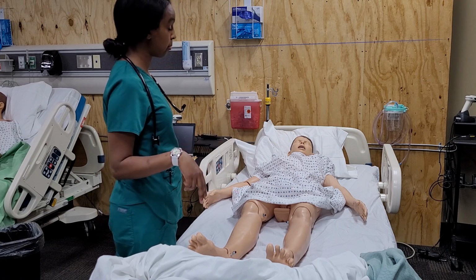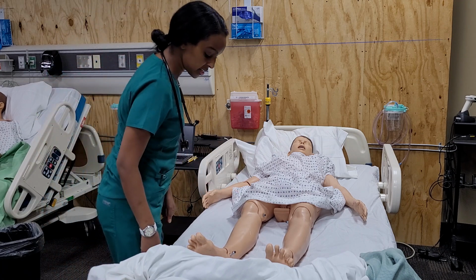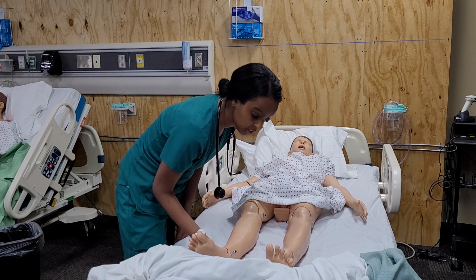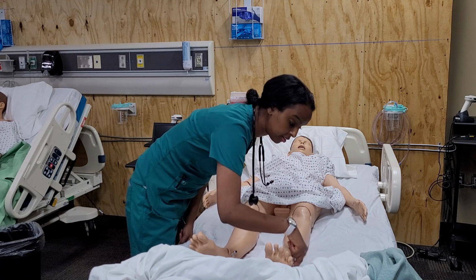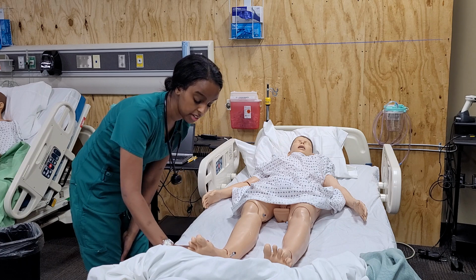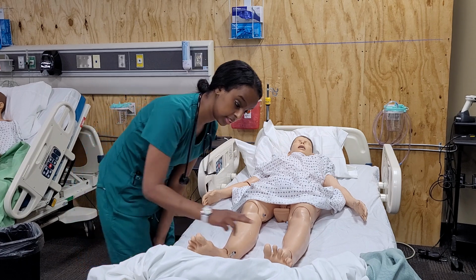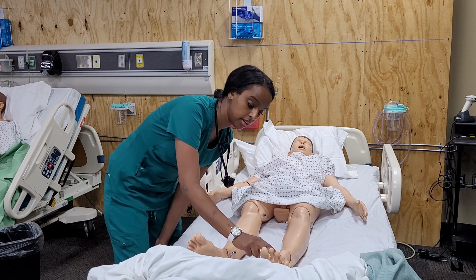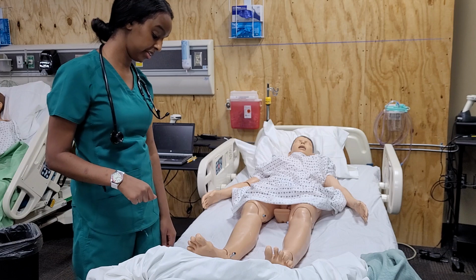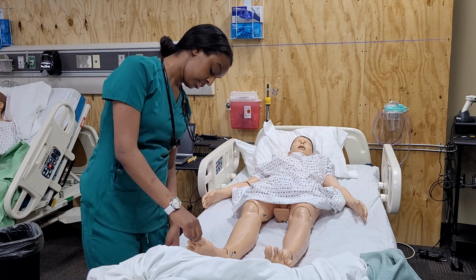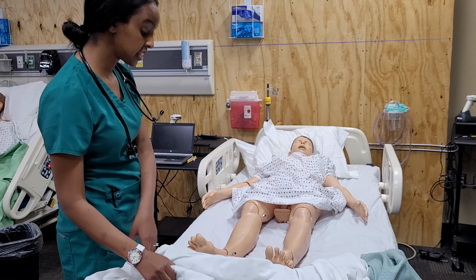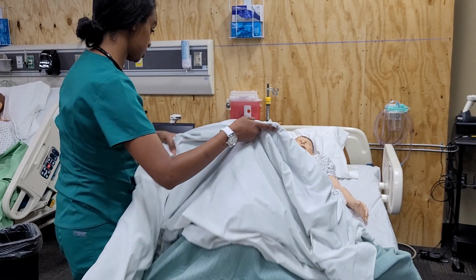So then I'm going to palpate the posterior tibial pulse, +2 bounding, +2 bounding, posterior tibial pulse bilaterally, and then dorsalis pedis on top of the foot, +2 bounding, +2 bounding, dorsalis pedis pulse bilaterally, and then I'm going to do capillary refill on the toes. Capillary refill is less than 3 seconds bilaterally on the lower extremities.